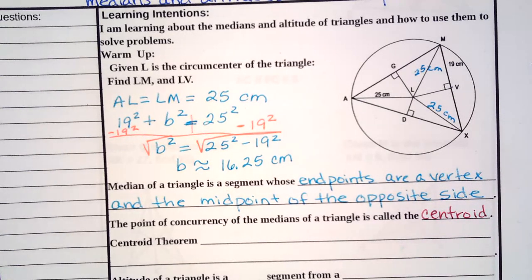Okay, now, what is the centroid theorem? The centroid of a triangle has a special characteristic. The centroid is located 2/3 of the distance from the vertex to the opposite side. So you've got the median going across. Part of the length of the median will be 2/3, and the other part of the median will be 1/3.